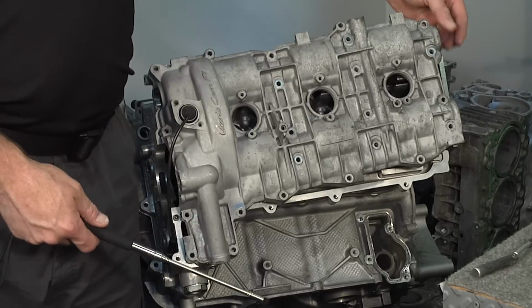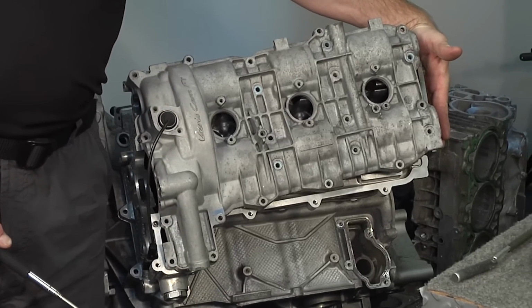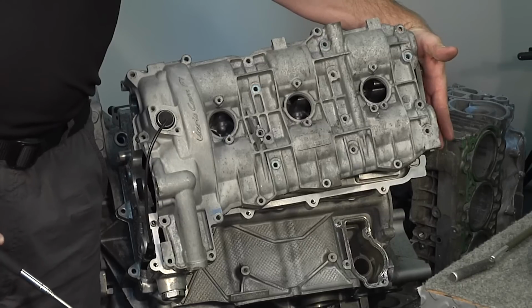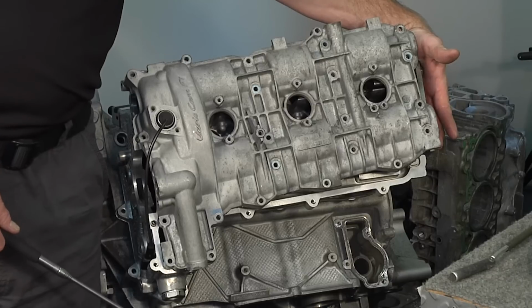Once that is removed, you're going to see back here when I pull the cam cover off, I've installed a jig that holds the camshafts in position. Now this is not bolted on, it's just for demonstration purposes only, okay?